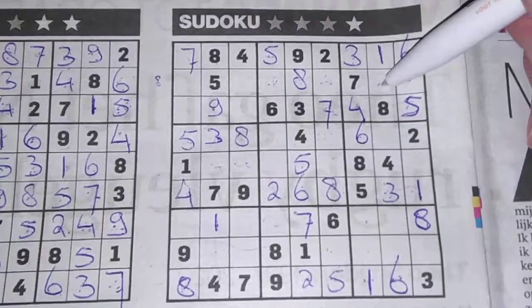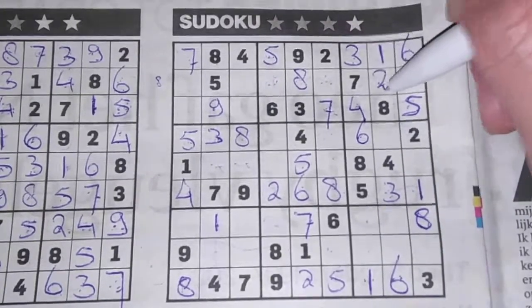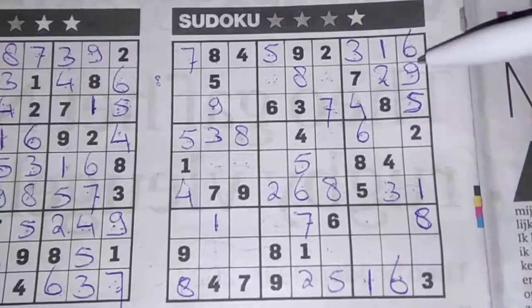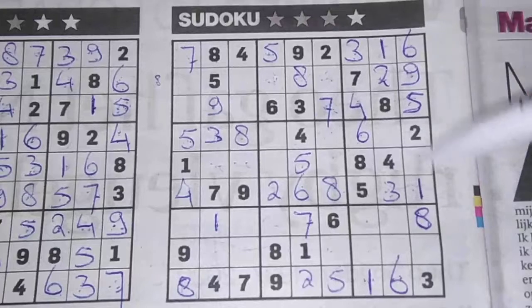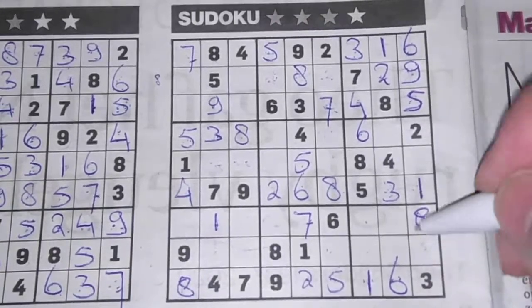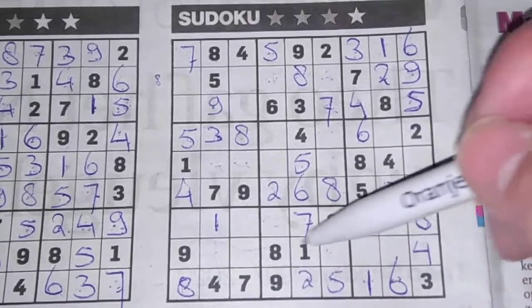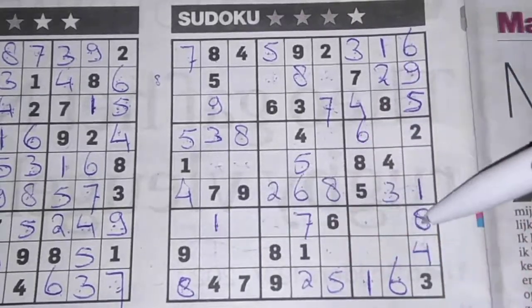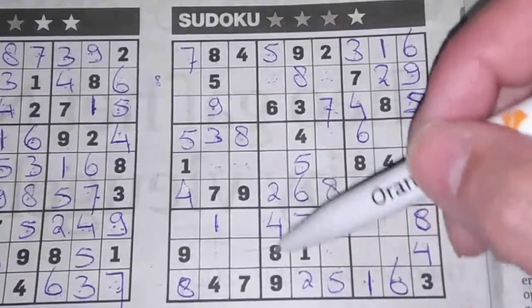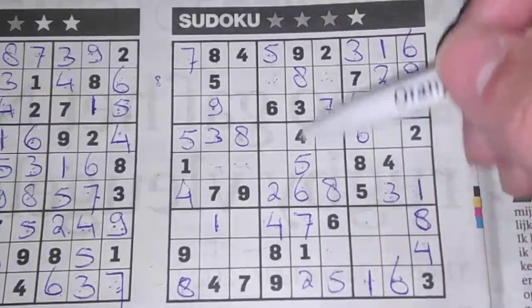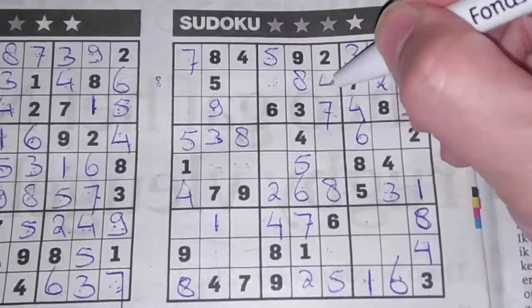9 and 2 are missing now. We have a 2 here, so no 2 there. 2 should be here. The 9 goes there. 4 in this column, 4 in the column next. So in the last column, the only place for the 4 should be here. 4 in this row, 4 in the row above. So in this row, the only place for the 4 should be there. 4 in this column, 4 in the middle column. So in the column next, the only place for the 4 should be there.